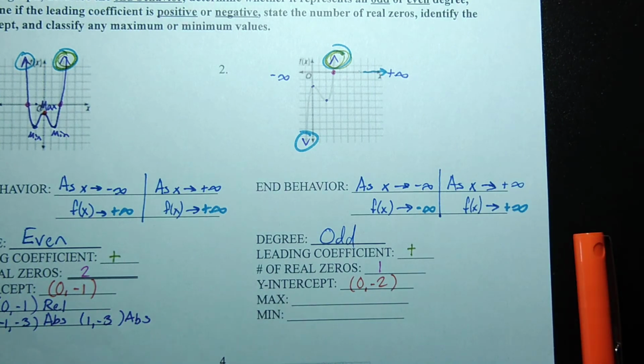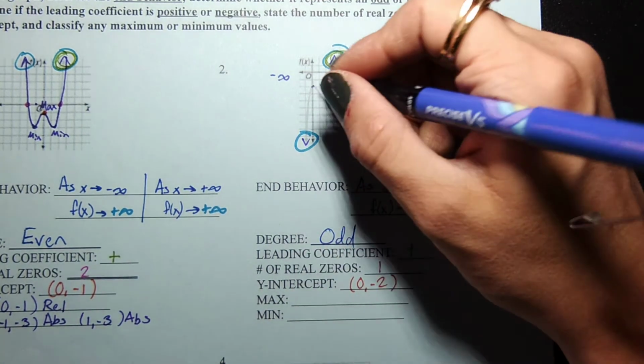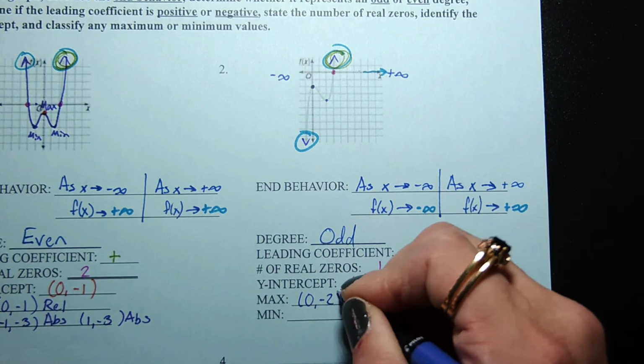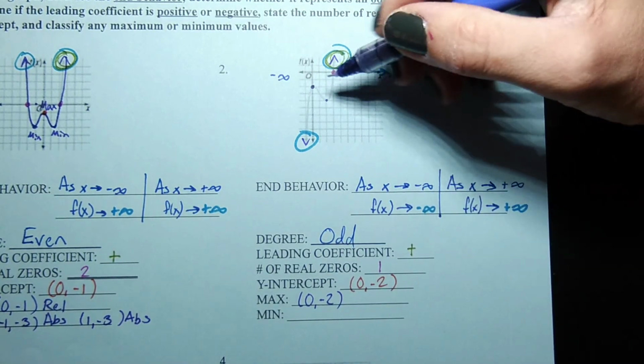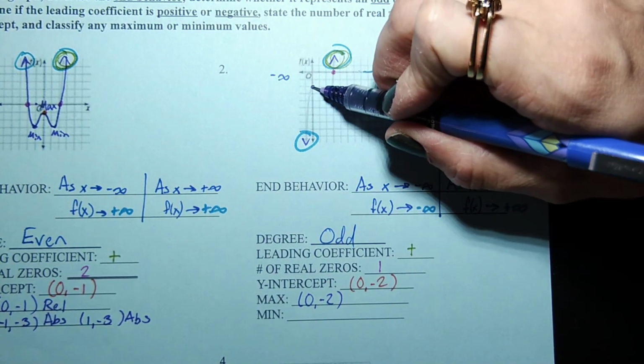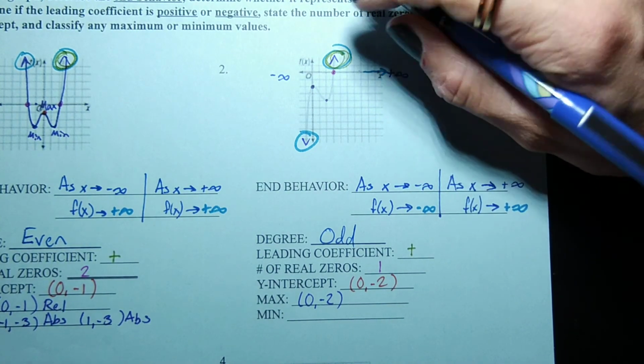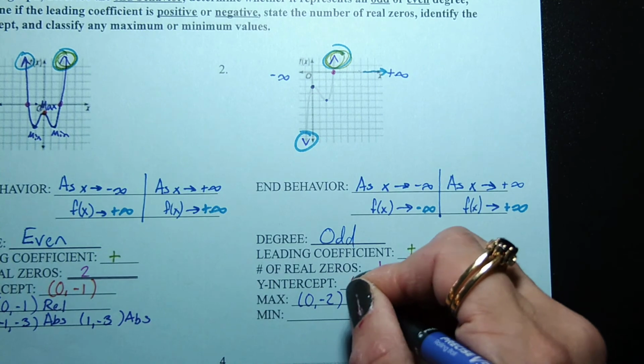Let's look at maximums. Does it look like we have any high points? Any little mountain tops? Yep, we got one right here at (0, -2). But is it the absolute highest point on the graph? Nope, because the right arrow over here keeps going up, up, up. So relative max.